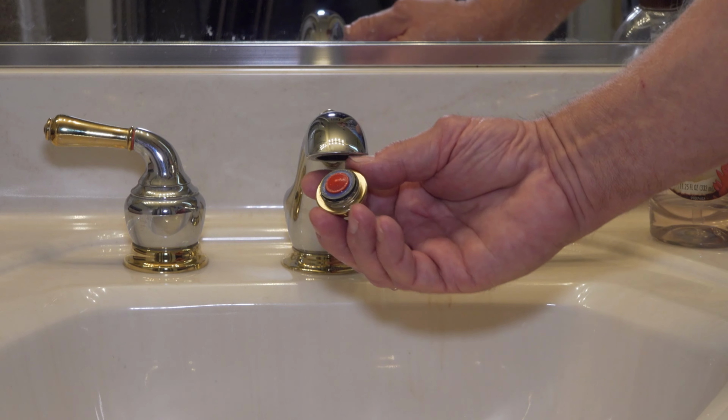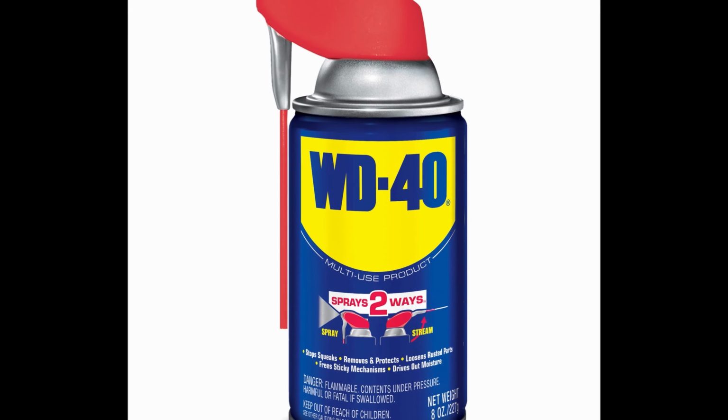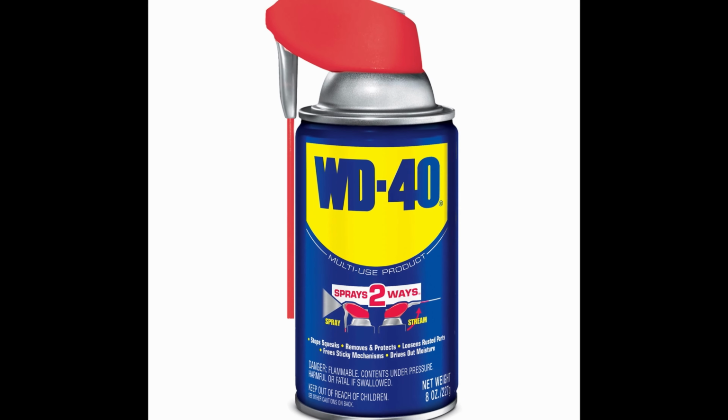It allows it to be removed easier the next time. When your aerator is clean, you'll be adding some air into the water flow, which will improve the pressure and reduce the amount of water that you use.